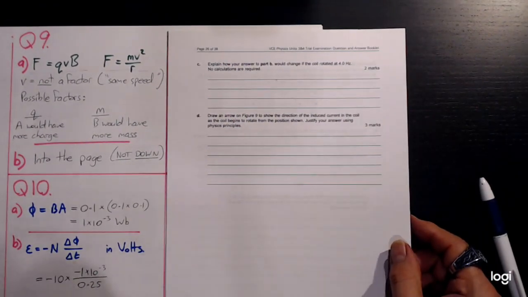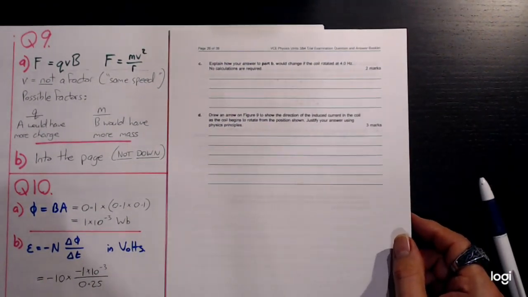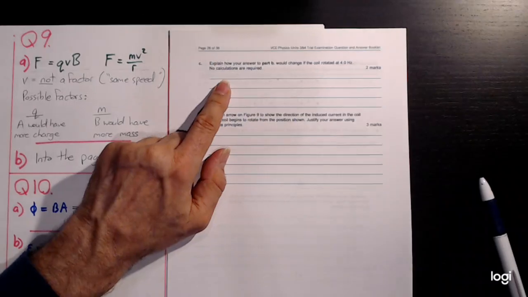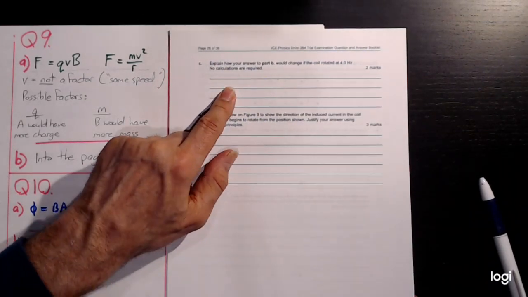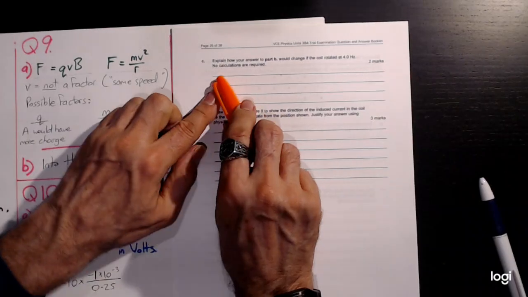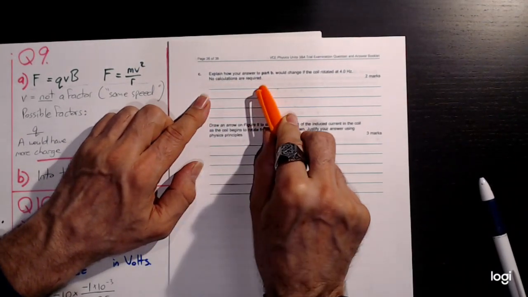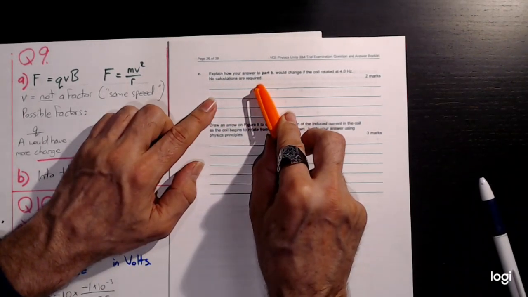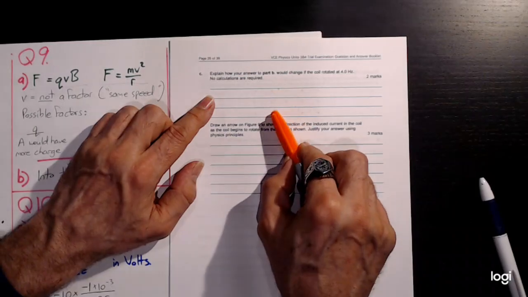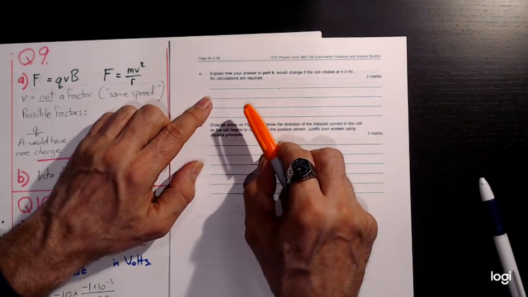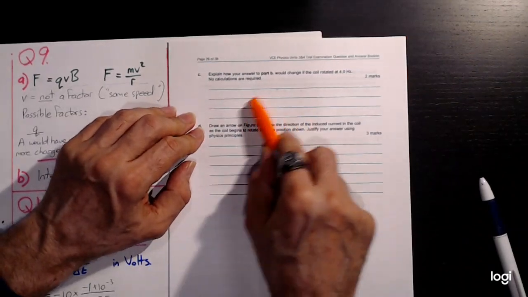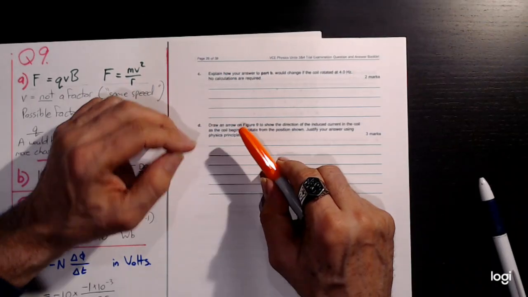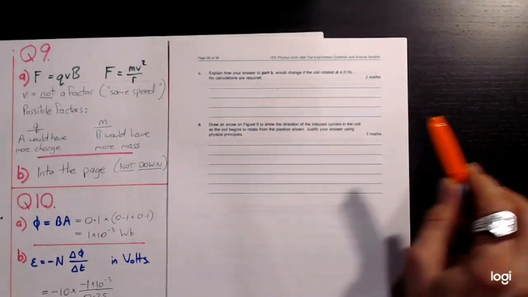Part C. Explain how your answer to part B would change if the coil rotated 4 times faster. No calculations are required. That is ordering you to answer this question without calculations. You can put calculations in there, but if the part of your answer that isn't calculations doesn't answer the question, you won't get full marks. So you've got to answer this without a single calculation.